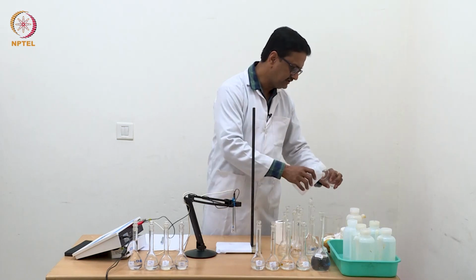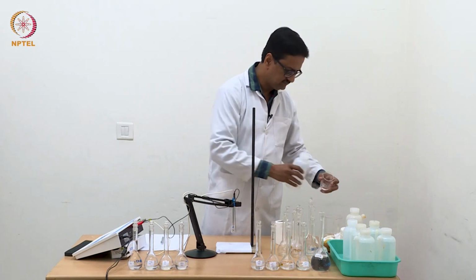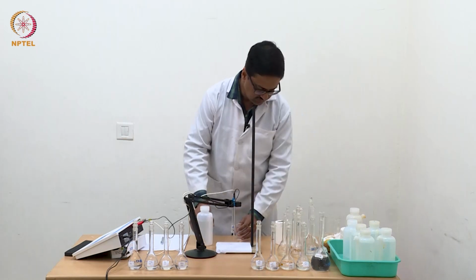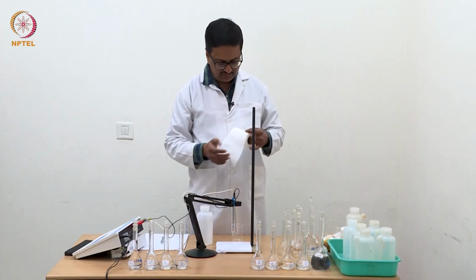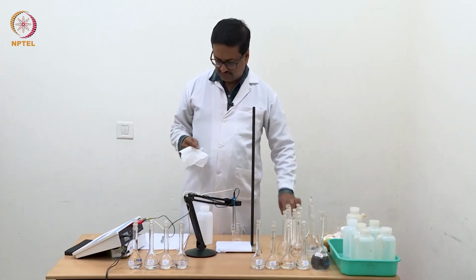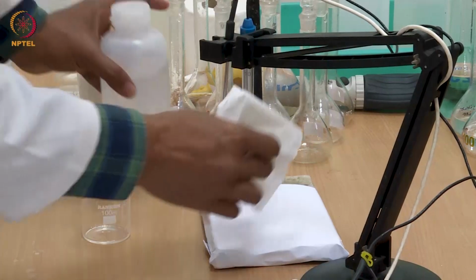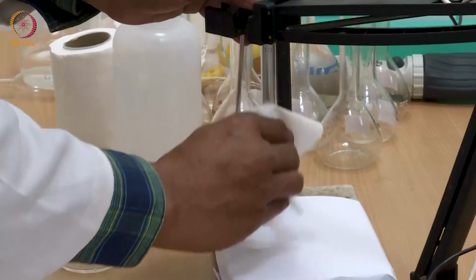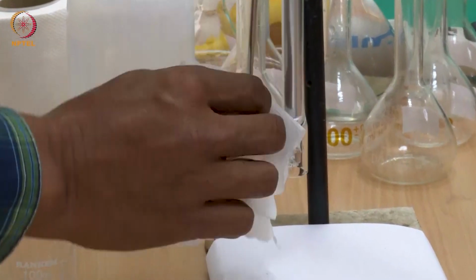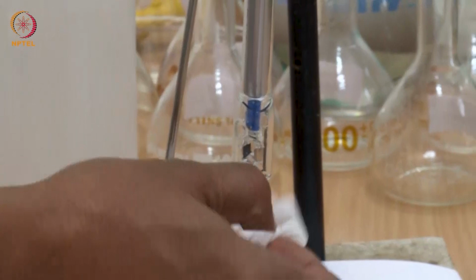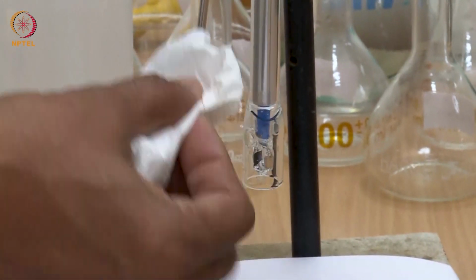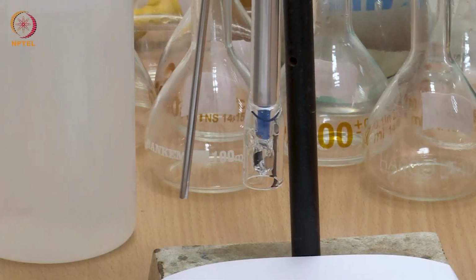Wash the beaker again. Wipe the electrode to dryness as much as possible, and also wipe the glassware completely so that there is no drop of previous solution or water.